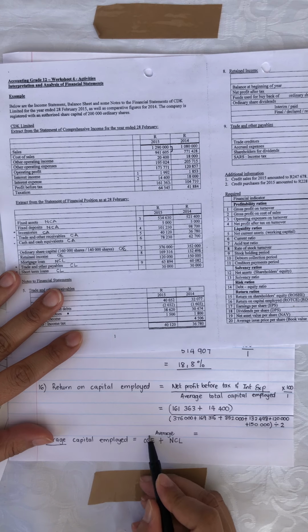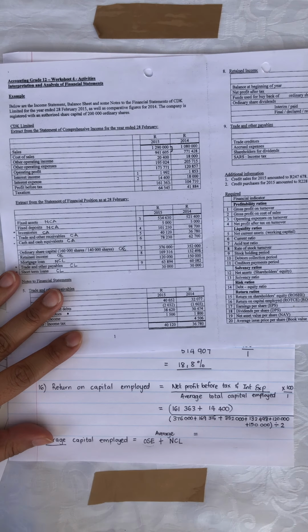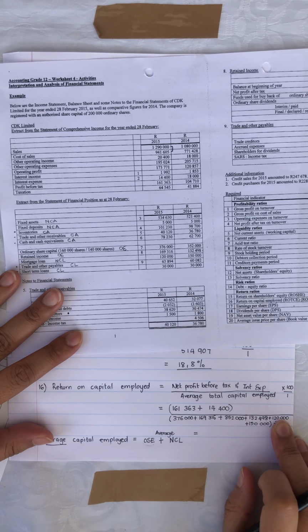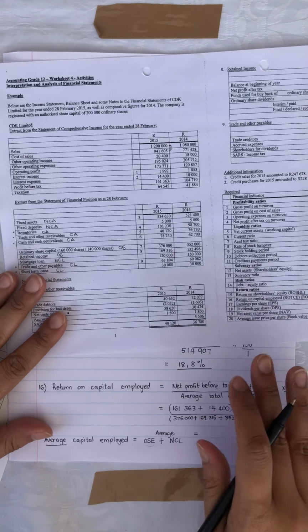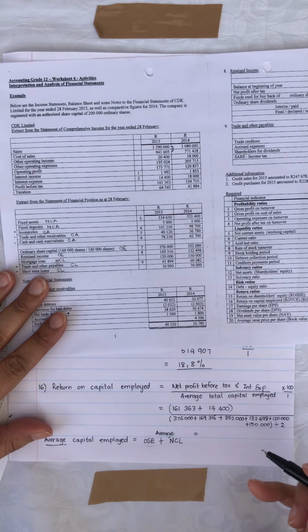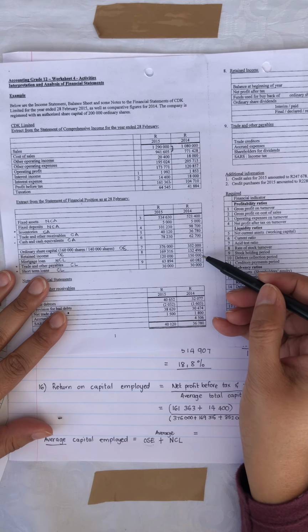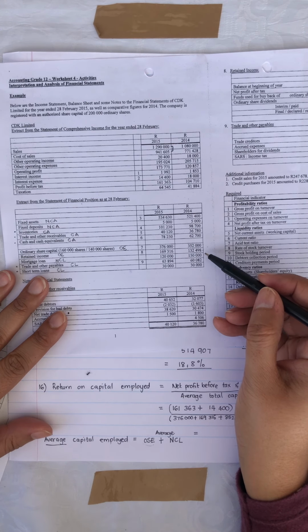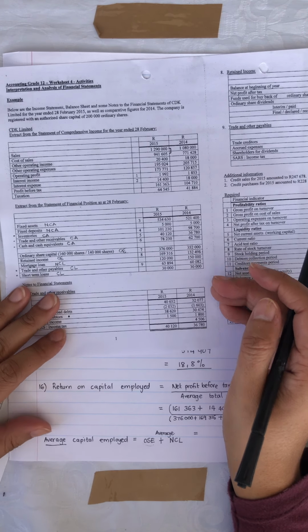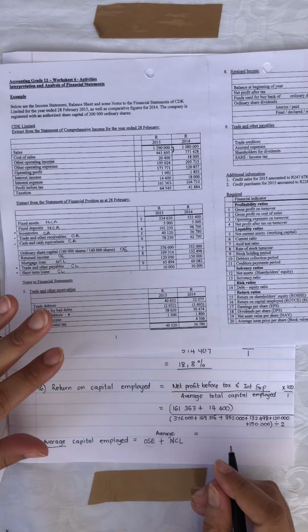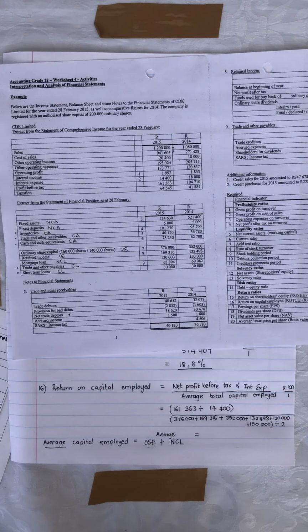That gives me my ordinary shareholders equity for last year, plus 120,000, which is my non-current liabilities for this year, plus 150,000, which is my non-current liabilities for last year. If I simply add them all together and divide by 2, I'll get to the average of all of them.